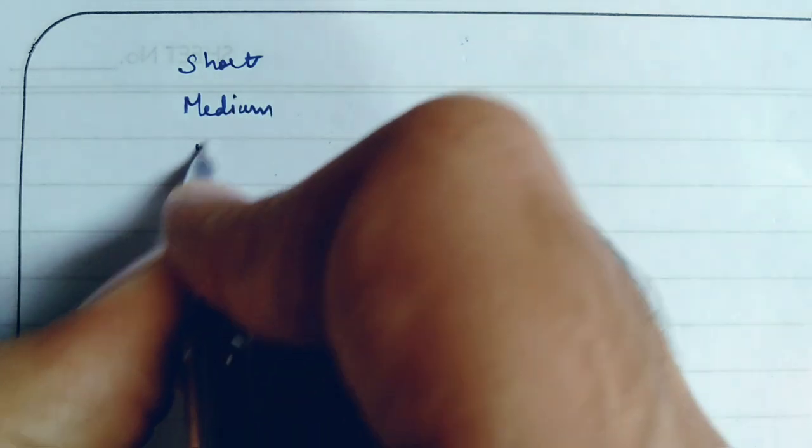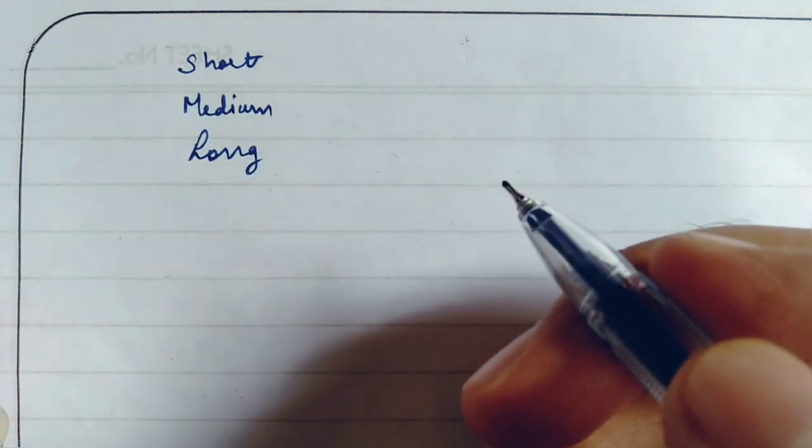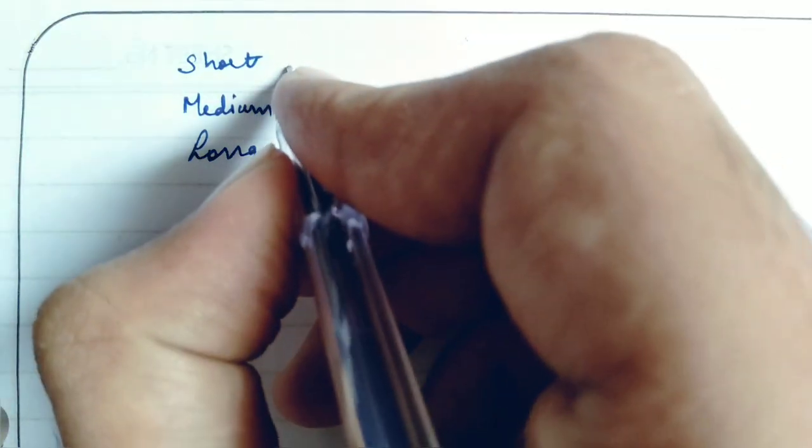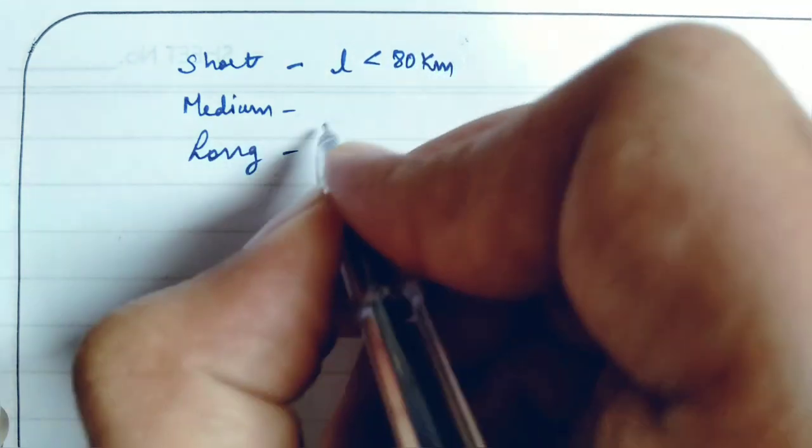The transmission lines are classified as follows: short transmission lines, medium transmission lines, and long transmission lines. So these are basically classified by the length of the line. Here the length is less than 80 kilometers.